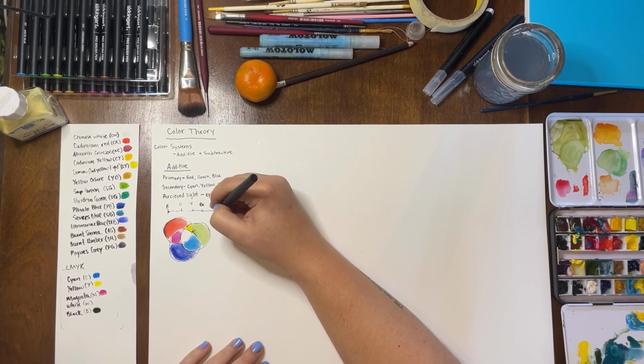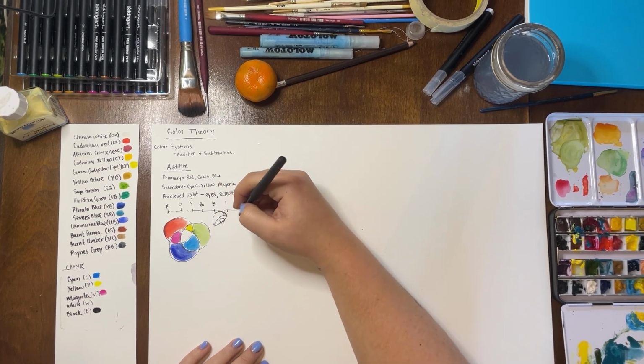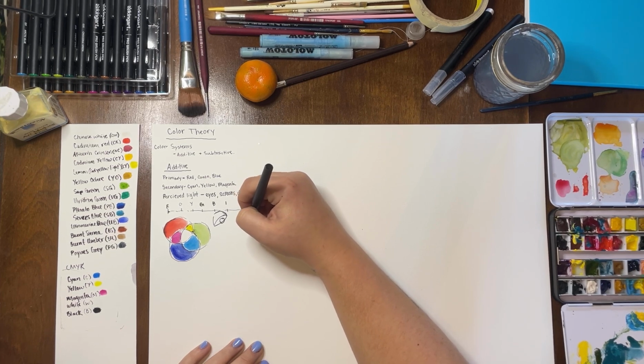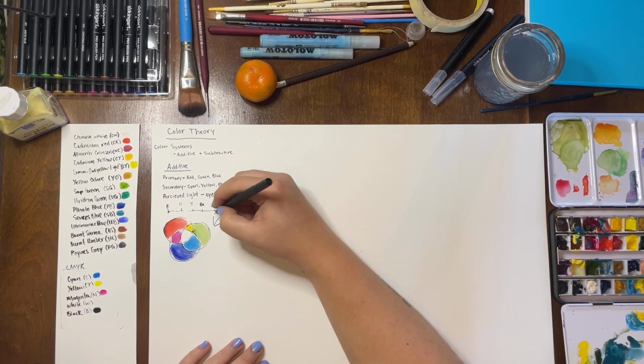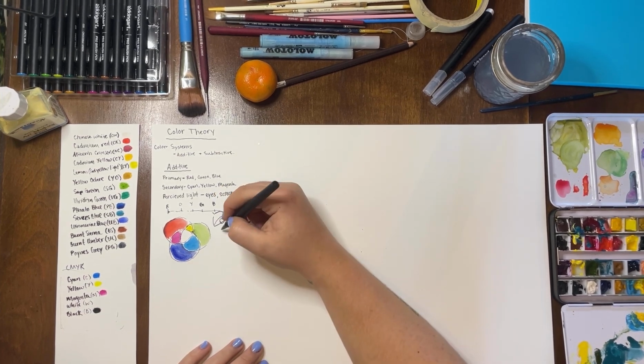I'm just going to draw a little lamp here to show what's happening here.